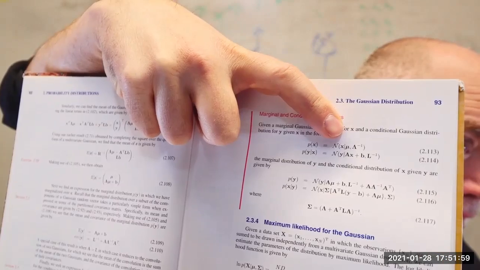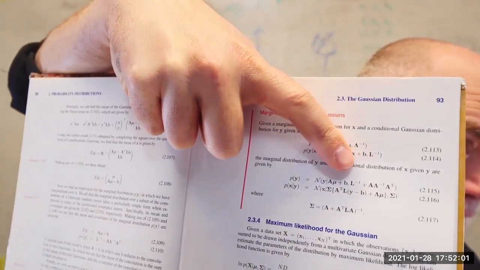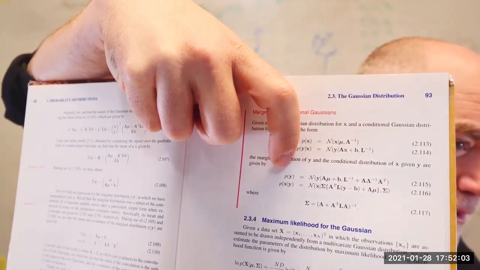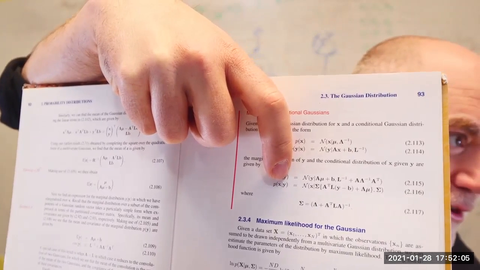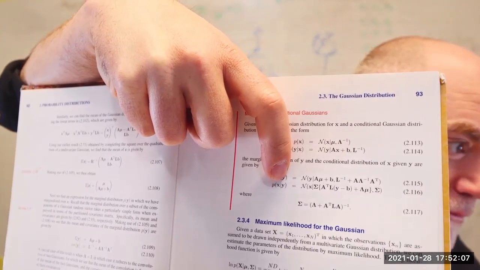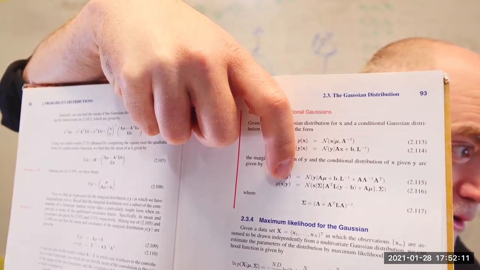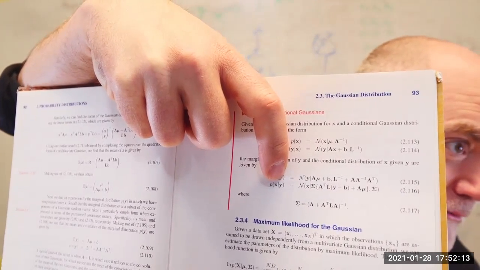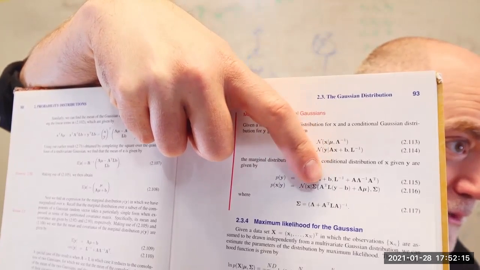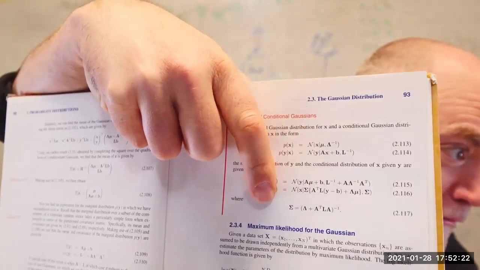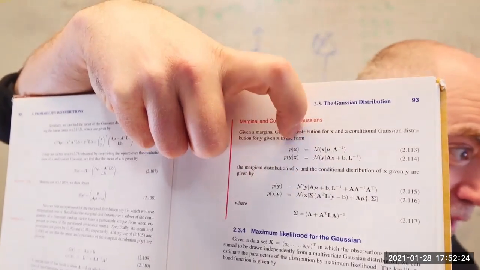What Bayes' rule for Gaussians says is that you can get the posterior distribution of X given Y, which in our case is the posterior distribution of the weights W given the targets and the inputs. That comes in this particular form, which you just look up. Somebody did these integrals for you.